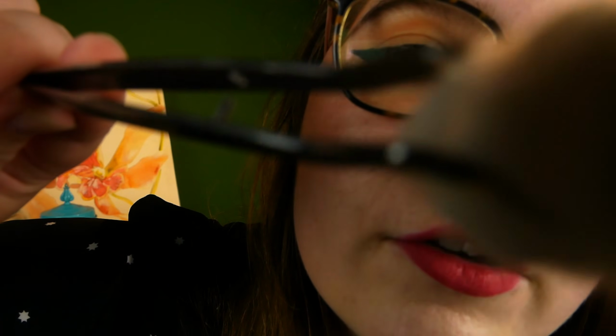What about right here? Here. Yes. Right here. Good. I get real close and touch you right here. Yes. Very good. Right here.